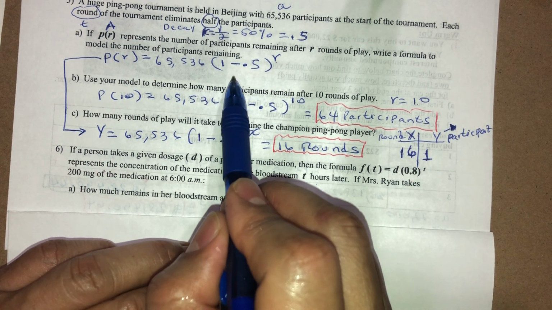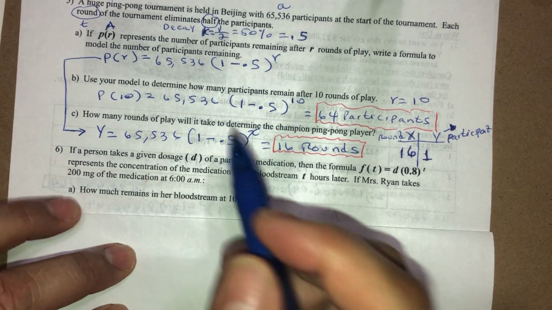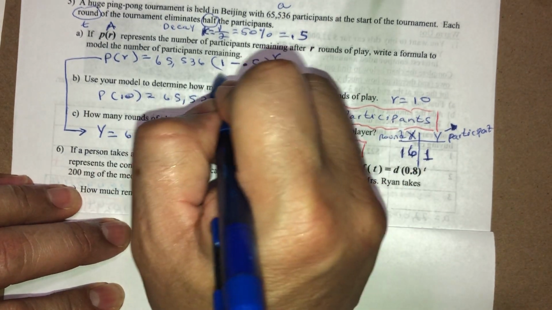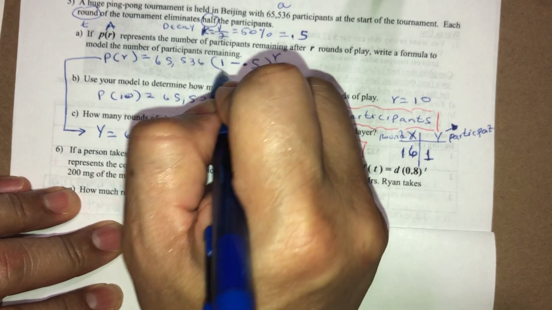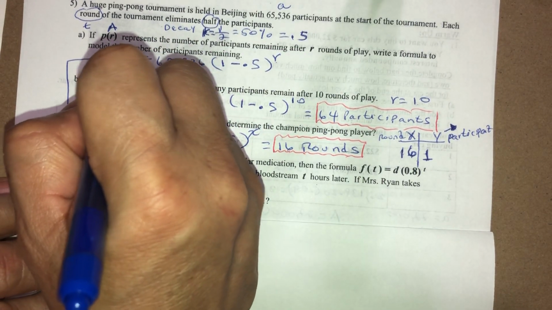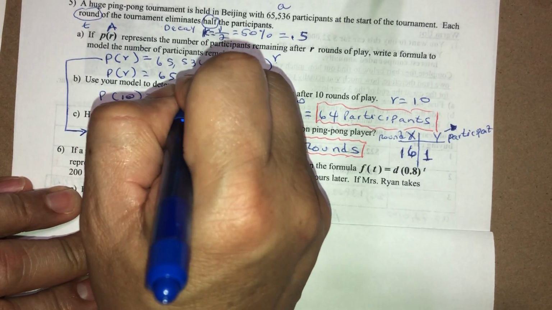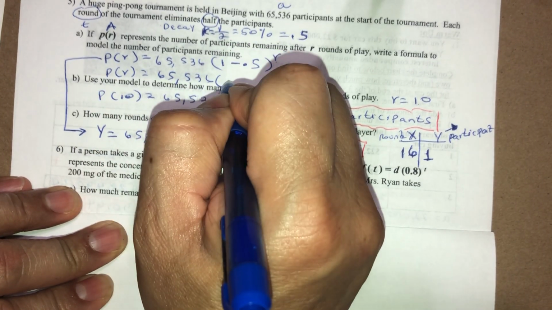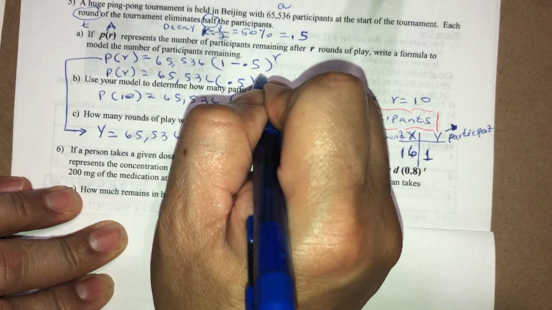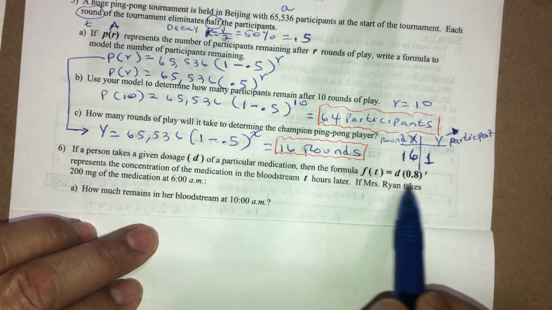Because so far, you see the way I put it here, I wrote 1 minus 0.5. But if I go one more step ahead with this one, I can also write it like this: 65,536 equals 0.5 to the R. That's what they did here.